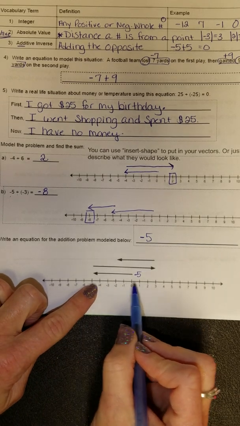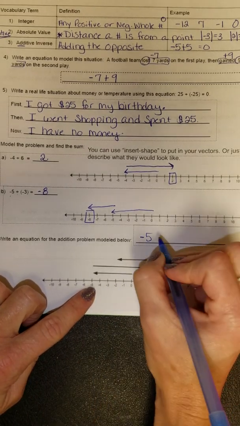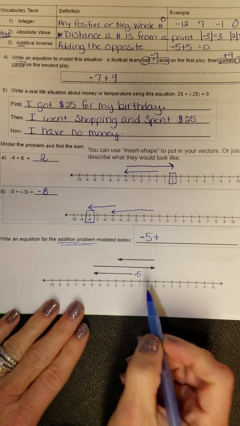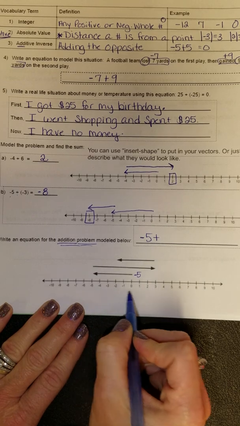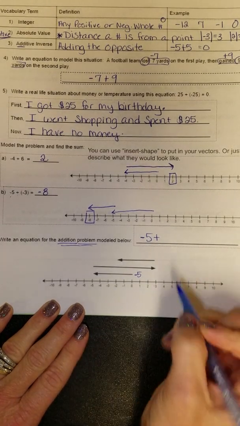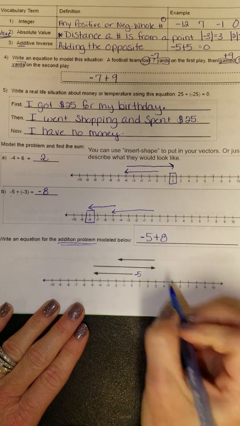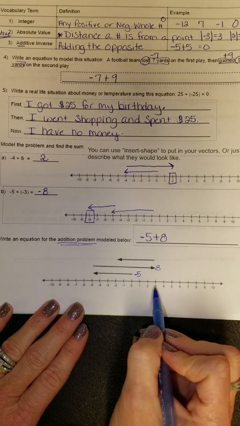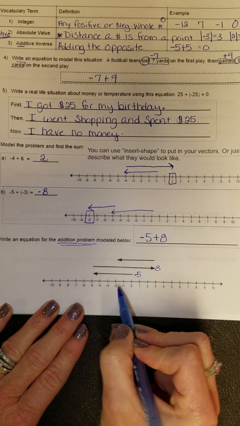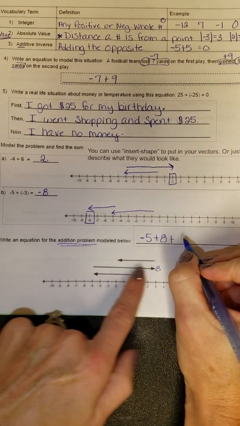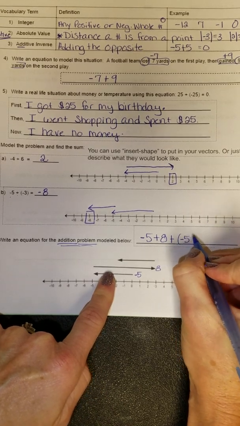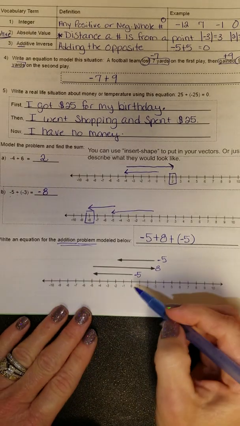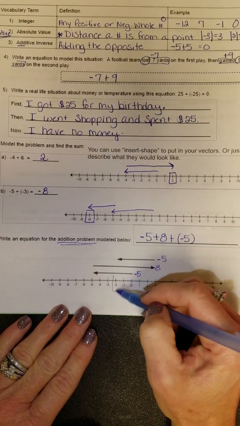And now I'm going over. It says write an addition problem, so I'm going to add. And it looks like I went over 5, 6, 7, 8. So I added 8 to that. So this one was worth 8. And now I went from negative 3, 1, 2, 3, 4, 5. But I went backwards. I went to the left, so that's adding a negative 5. And that shows that I ended at negative 2.